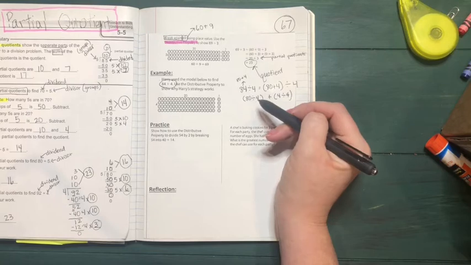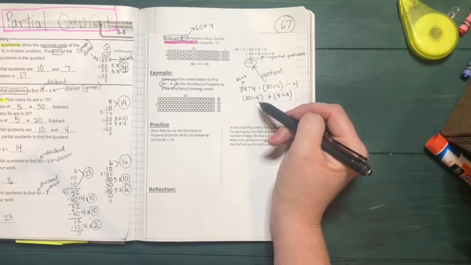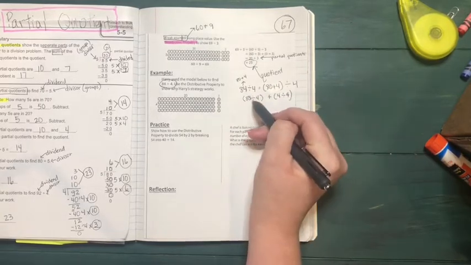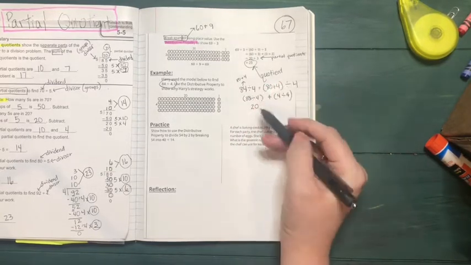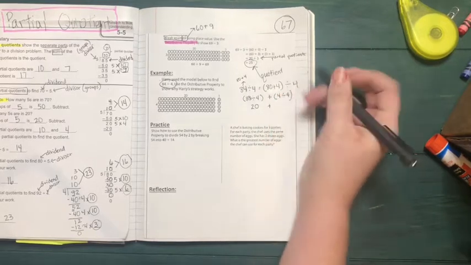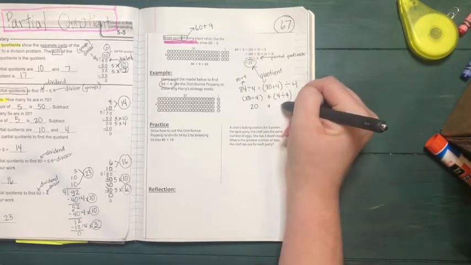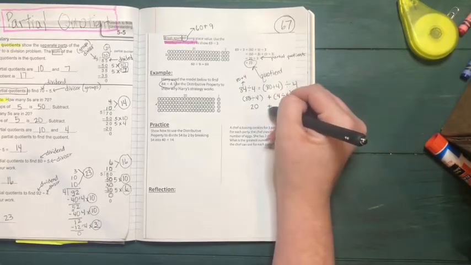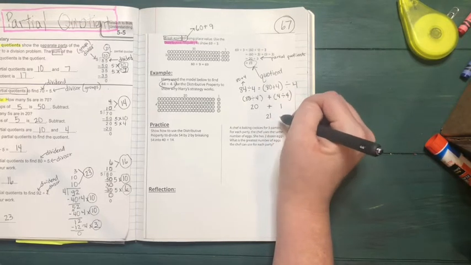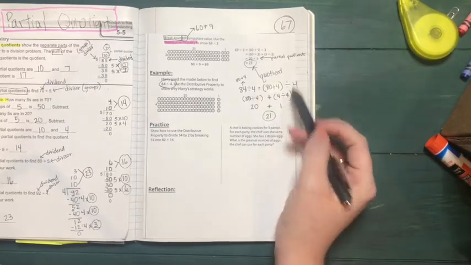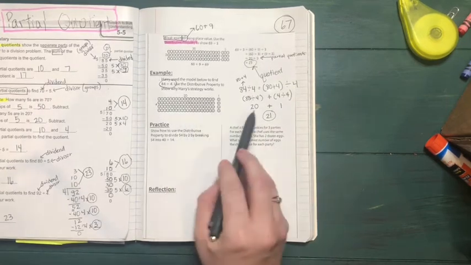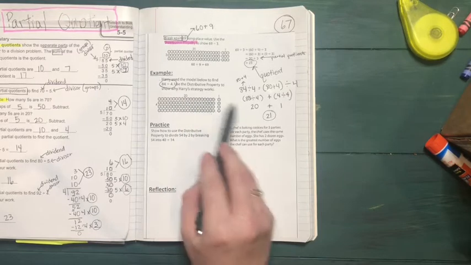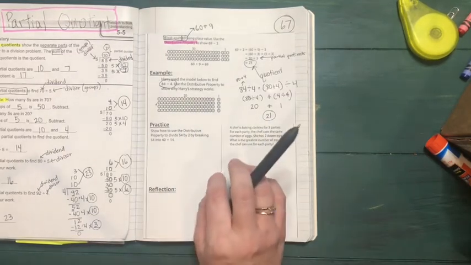When we use this, we can use our strategy of our basic facts and zeros trick. So take the 0, put it in the answer. 8 divided by 4 gives me 2, which is 20, plus the second problem, 4 divided by 4 is 1. These are my partial quotients, and then 20 plus 1 gives me the combined quotient of 21. When we look at the model, we can see the two partial quotients represented above. 20 plus 1 is the quotient of 21.